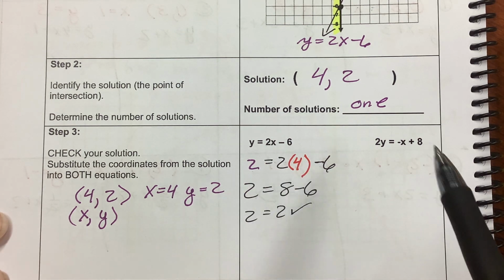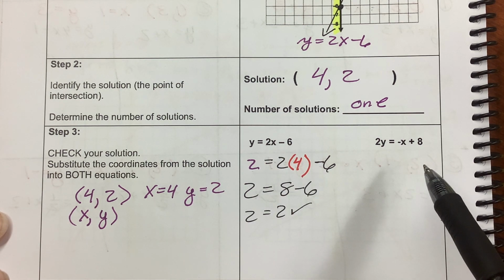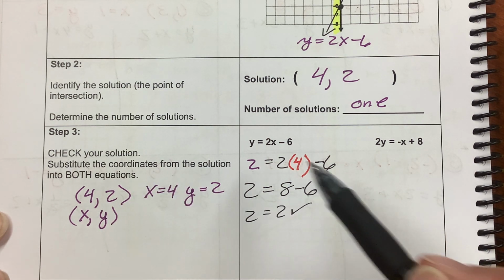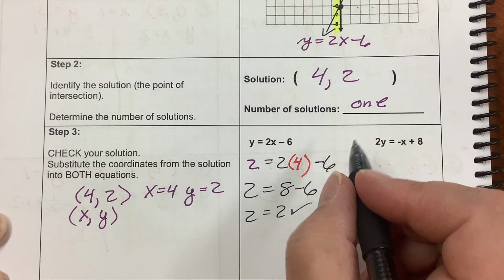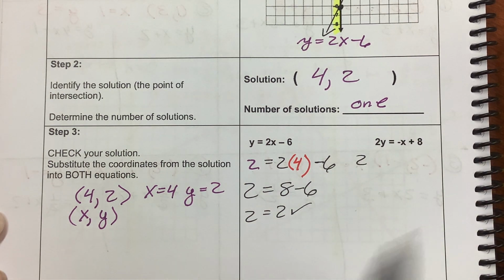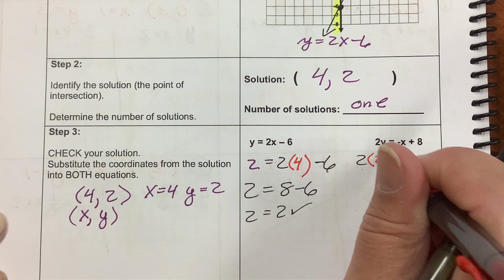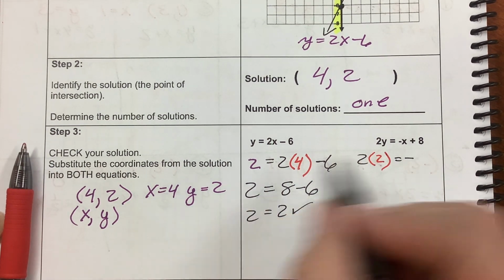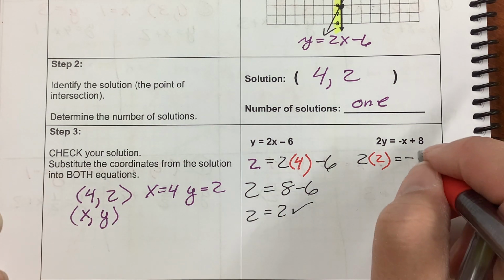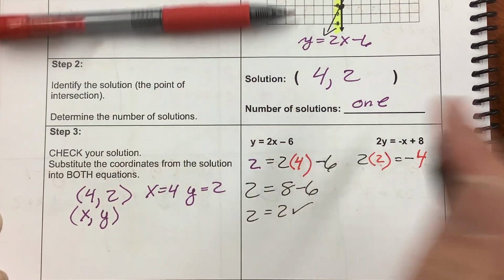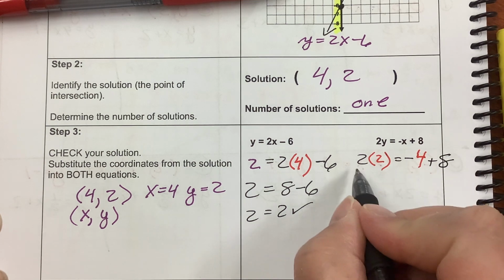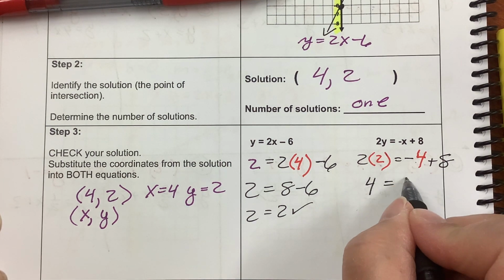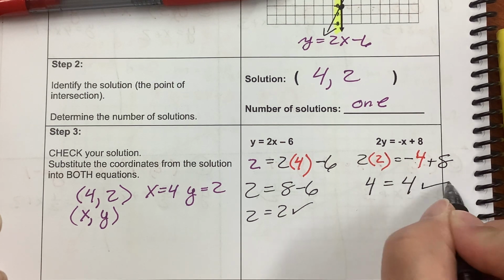I can't stop now. I have to make sure it's also a solution to the other equation. You have to make sure that your answer works in both equations. So this would be 2 times 2 equals negative 4 plus 8. 2 times 2 is 4. Negative 4 plus 8 is 4. And it checks. It works.